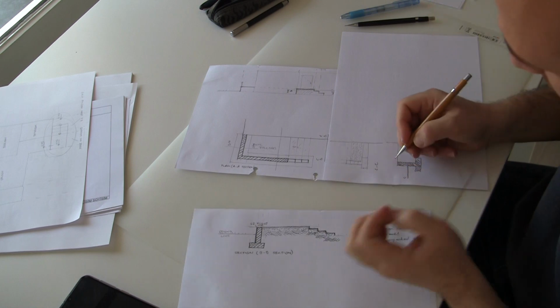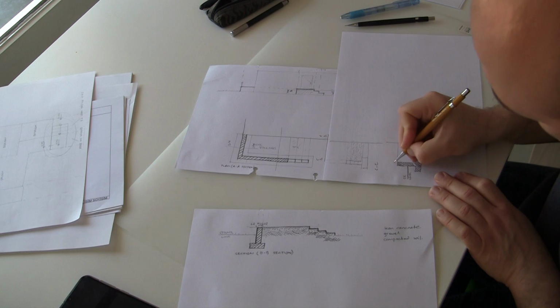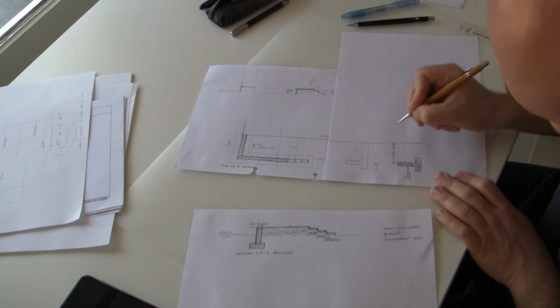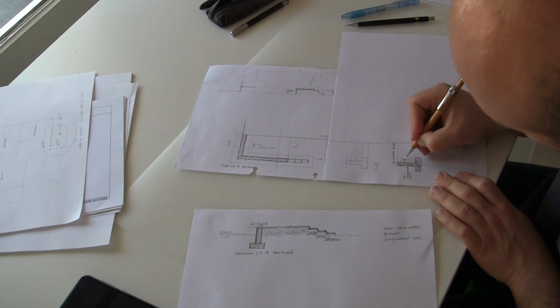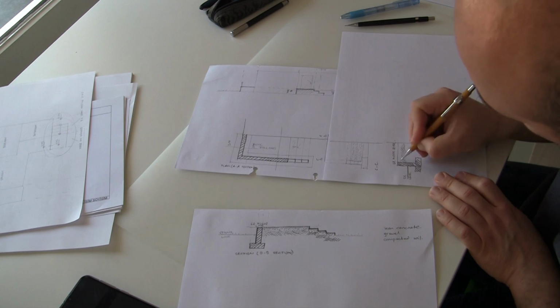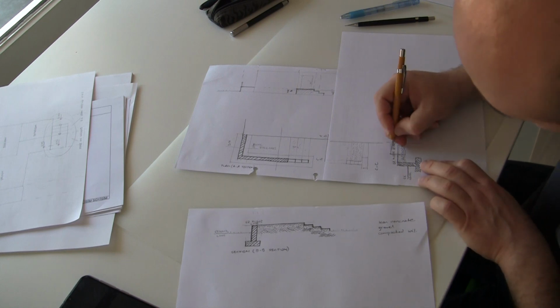This is ground level. This is ground floor level. Okay, and what do I do? I fill this space with compacted soil, I lay gravel, and I cover it with lean concrete. Okay, let's write the names.